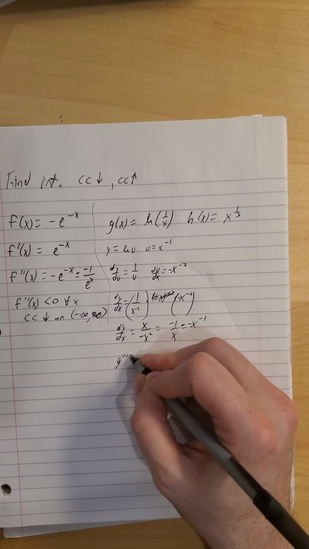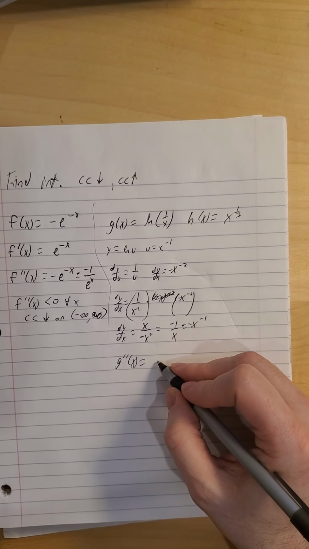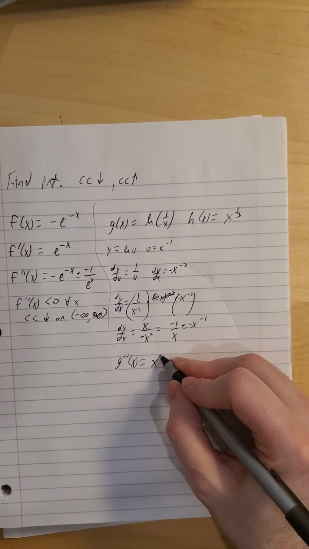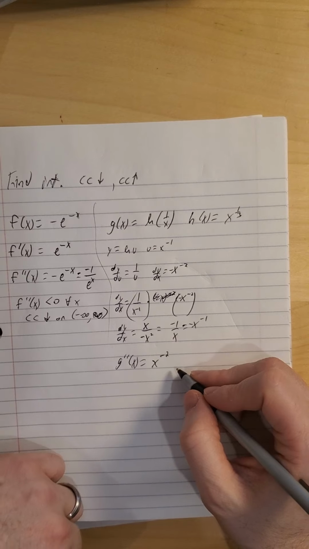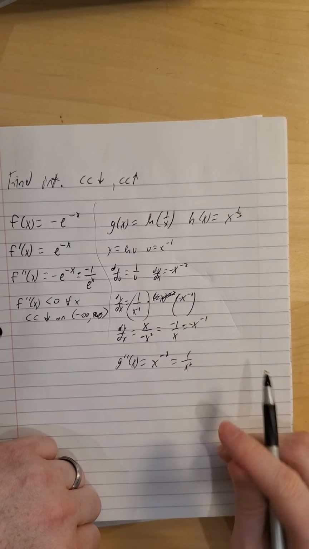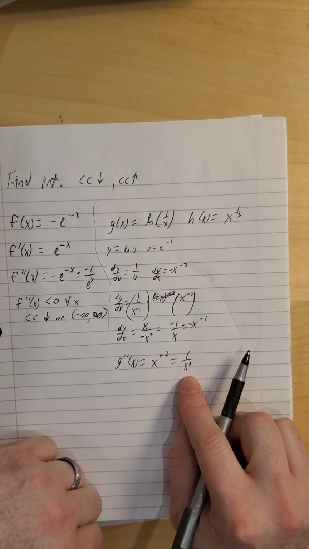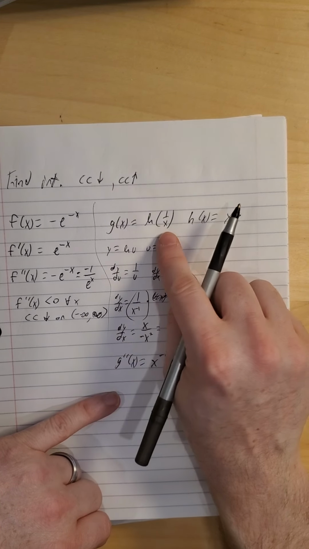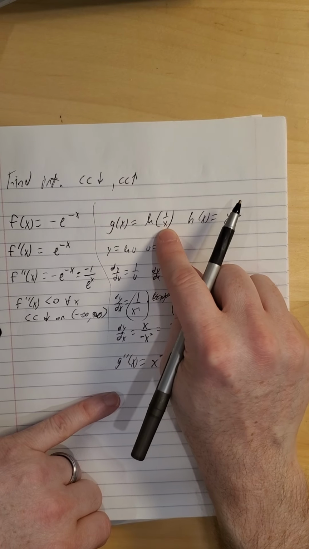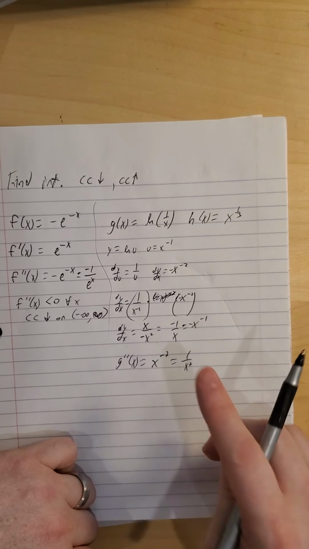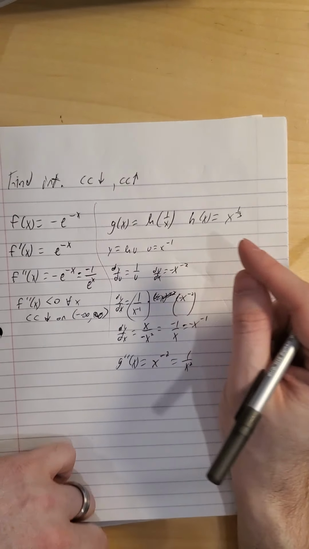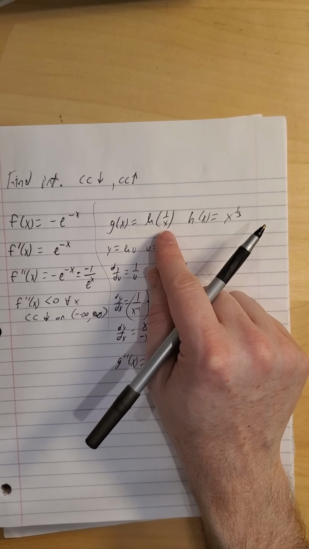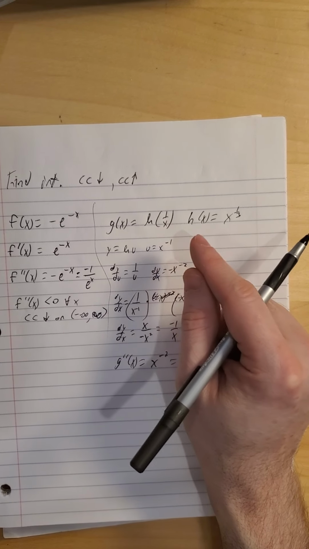So g double prime of x is then the derivative of this, which would be negative by a negative kicks us over to a positive. Subtract 1 from the exponent: 1 over x squared. This is undefined at 0, but that's okay. The original is also undefined at 0. Because in the original, we're part of the argument of a logarithm, we don't care what's happening with negative numbers. That's outside of our domain.